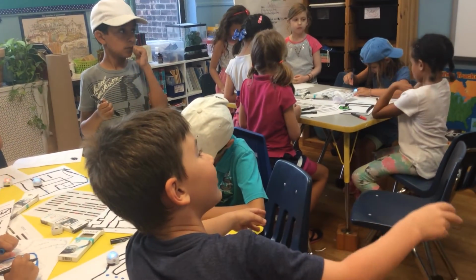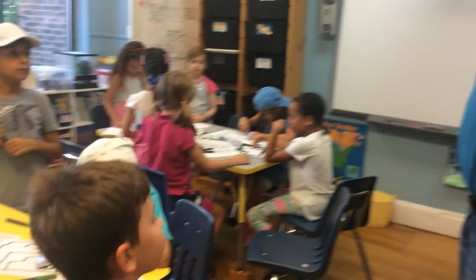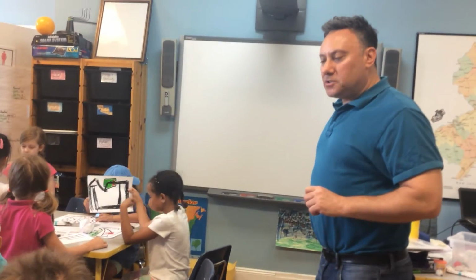Does it come with the whole kit, sir? I don't know, the school bought these for me, but I think it comes with one Ozobot, one set of instructions, one set of markers, and one calibration sheet.